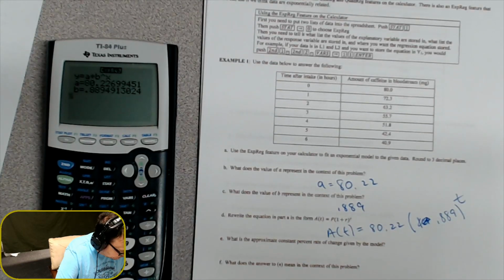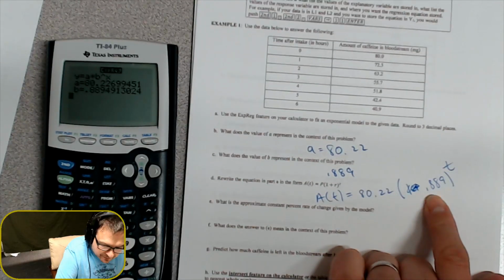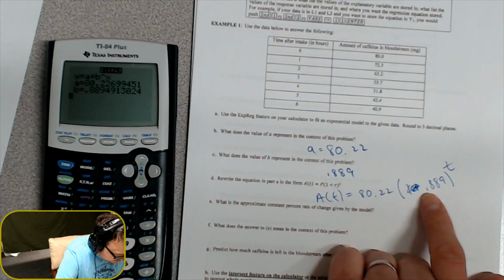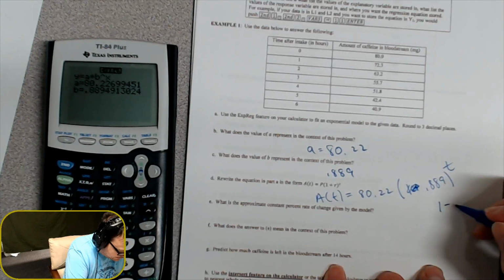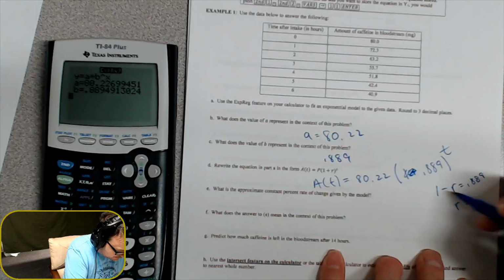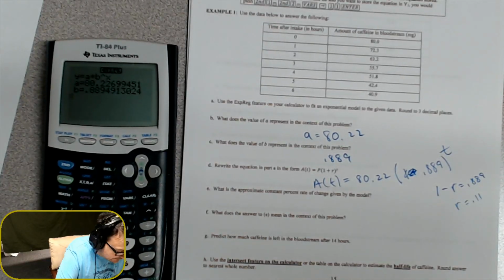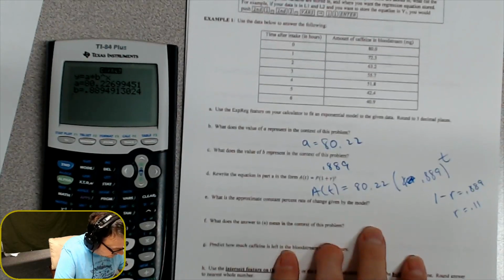Okay? So what's the percentage change? Well, if this is how much you have every time, it looks like we're losing about, now remember, if that's 1 minus the change is 0.889, R looks like 11%. It looks like we're losing 11% every time. Now watch what I did there. That could be a little confusing.